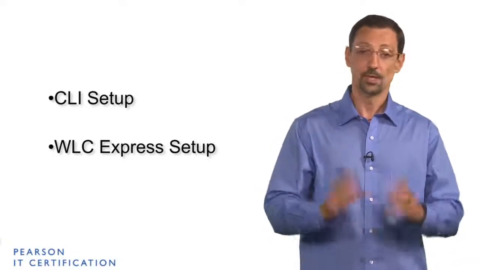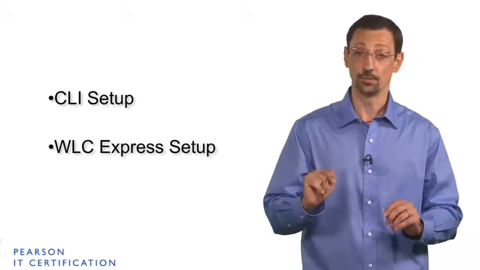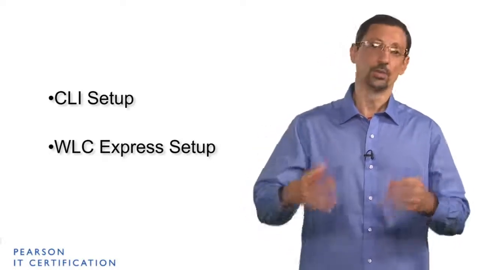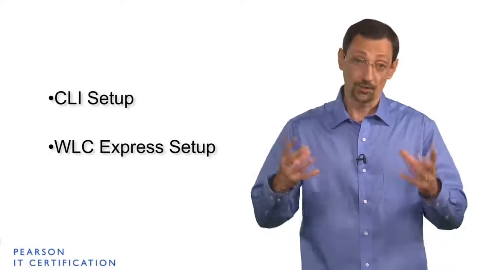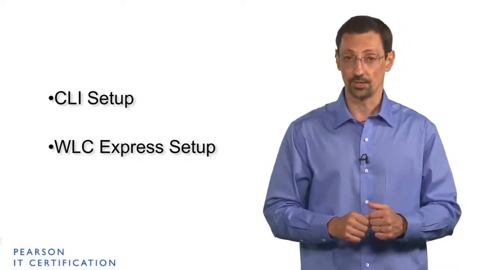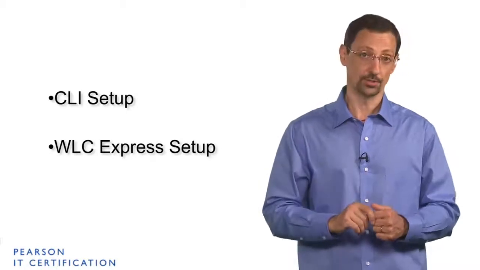Be careful. This is the WLC Express setup in CCNA Wireless running code 8.0. This is only available in 2504. In later codes 8.1 and others, the larger platforms 5508 and the others also have the possibility to use the WLC Express setup, not in 8.0.